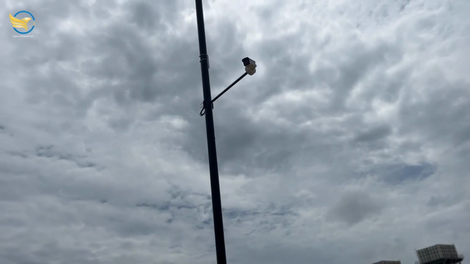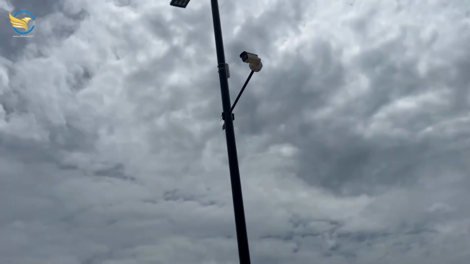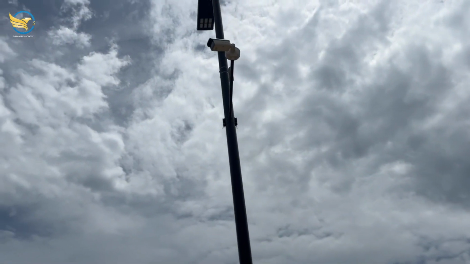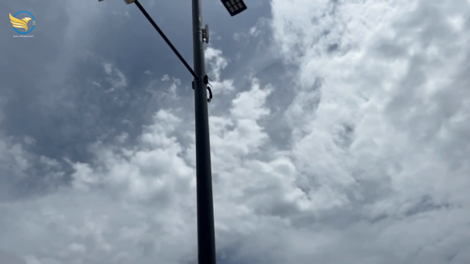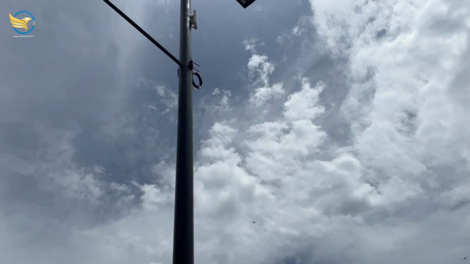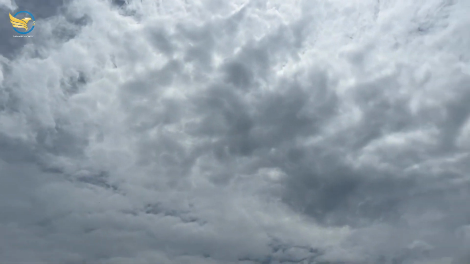Hello everyone, today I will be showing you how to configure the Ubiquiti M5 Nanostation for CCTV long distance, like up to 10 to 15 kilometer transmission and viewing.